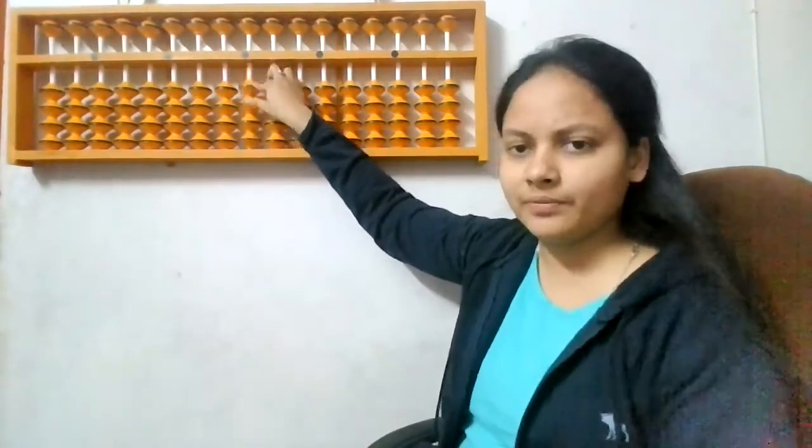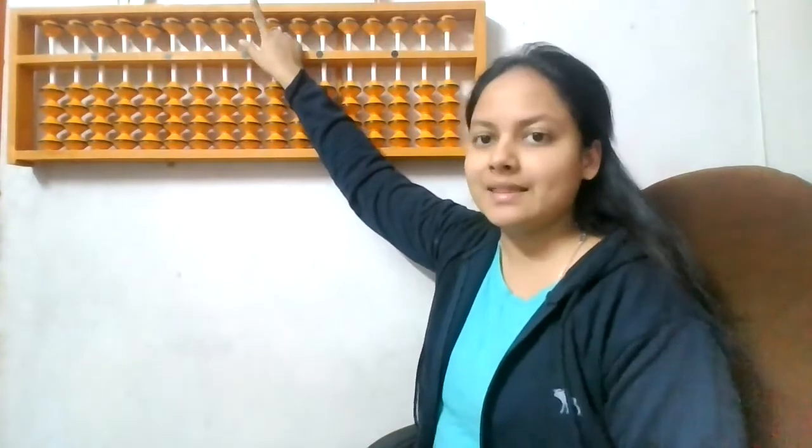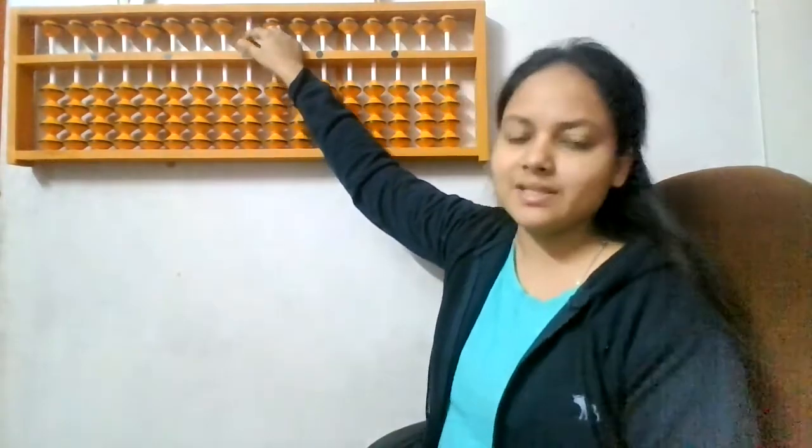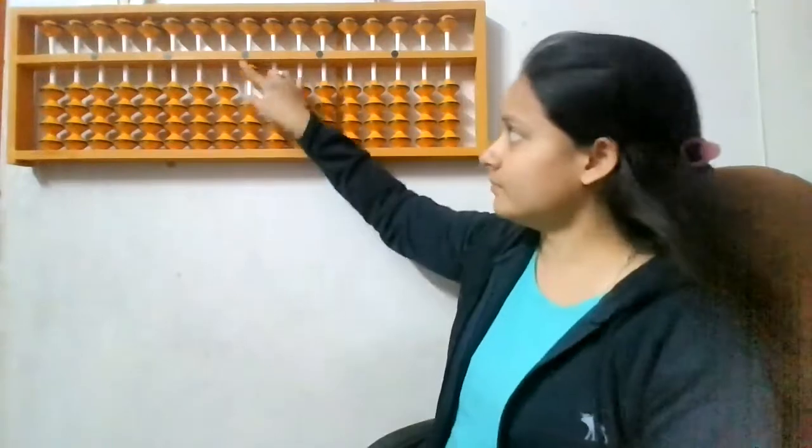Now talking about the top one. This bead value is 5. If I'm just putting the top bead down, the value is 5. Now, as you can see, there is no bead in the value. No bead is touching this middle bar. So you will say that there is no value on the abacus, or you will say 0 value. As soon as I put one bead up, it is touching the middle bar. It is showing the value on the abacus. Now it is 1 on the abacus.